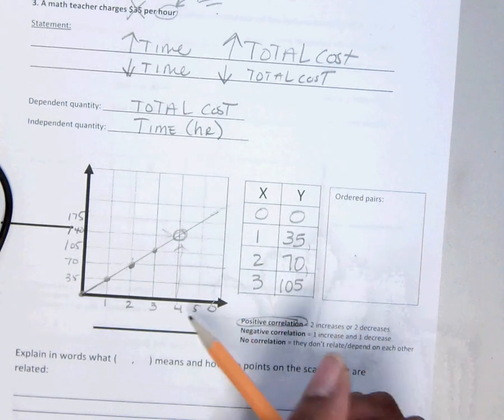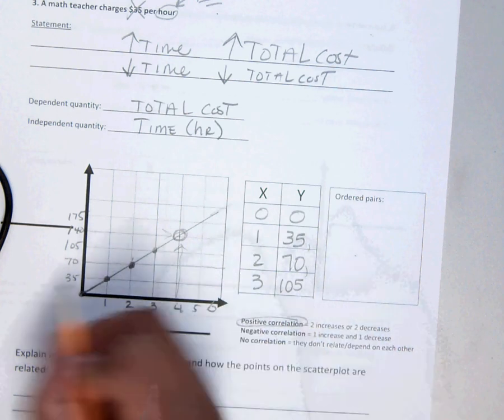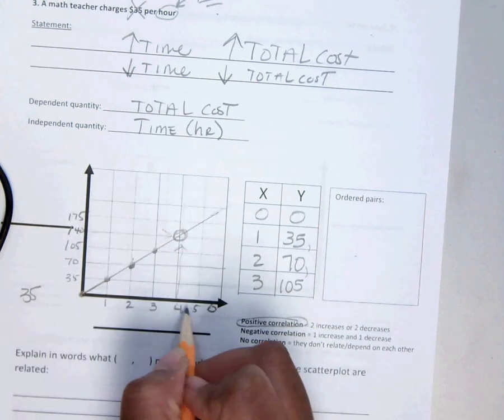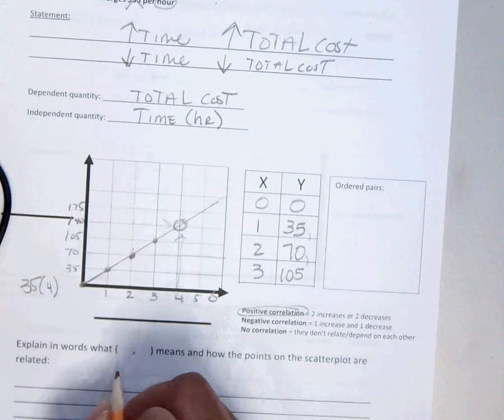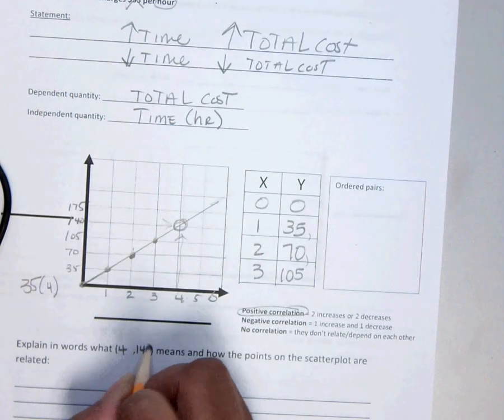And so at 4, it would be 140, which is absolutely correct. Because if you do 35 times 4, 35 per hour, that's right, times 4, that's right, it would be 140. So now we put 140 here.